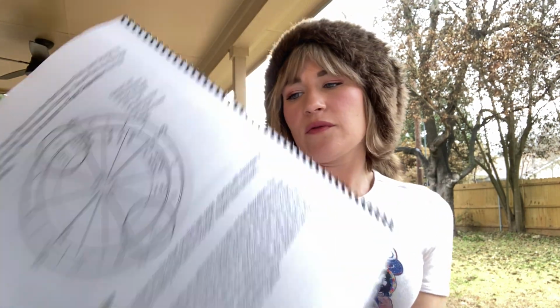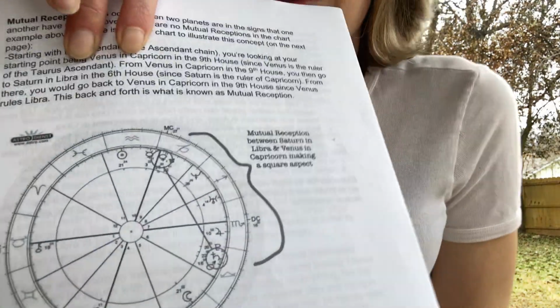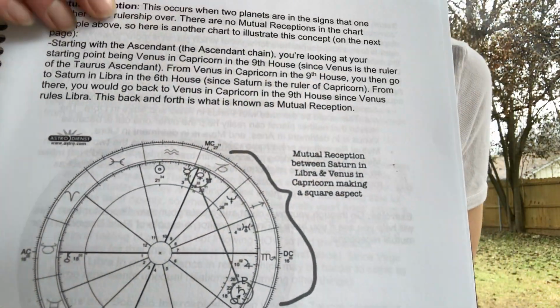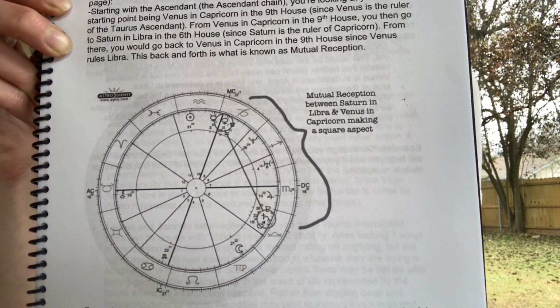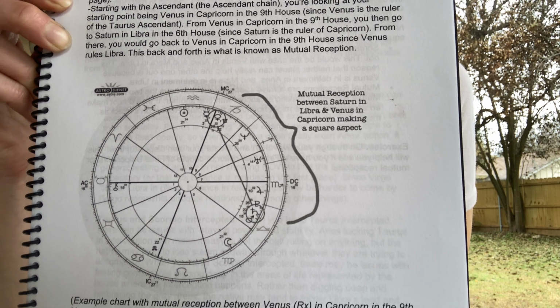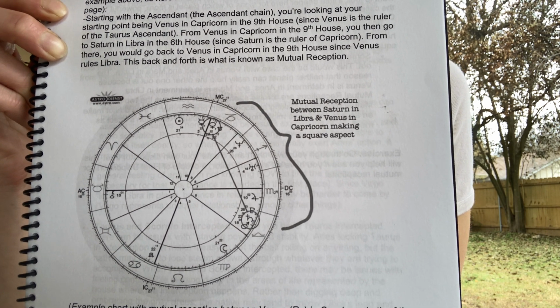And then there are things called mutual receptions that you might find that you have in your chart. Now, this chart example actually is Natalie's, because she has one. Okay, see how she has Venus in Capricorn, and she has Saturn in Libra.